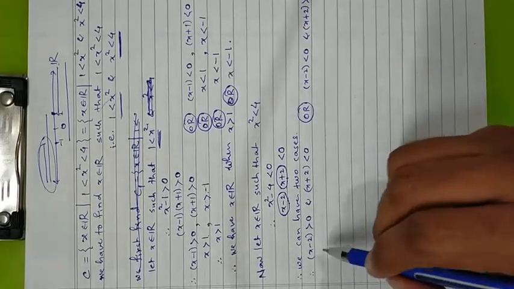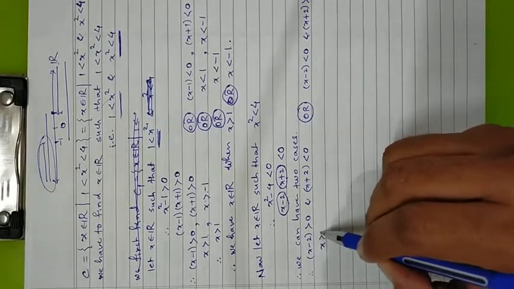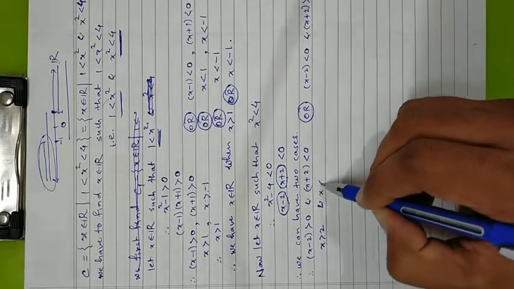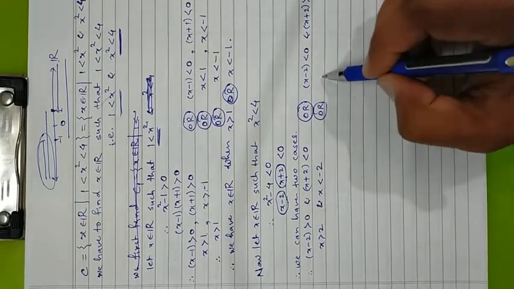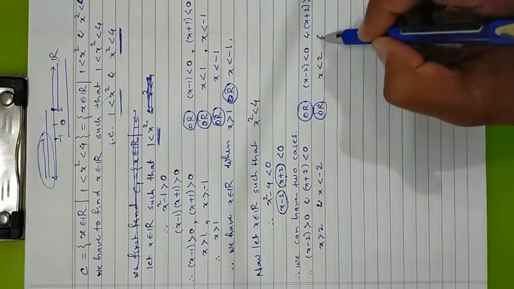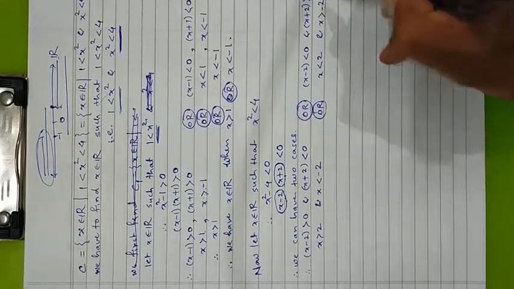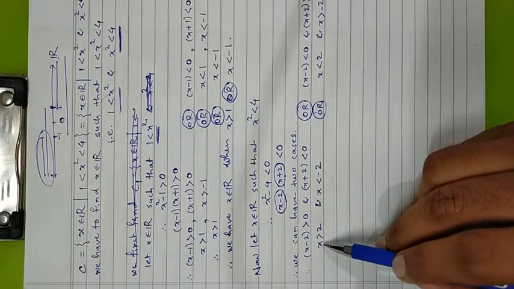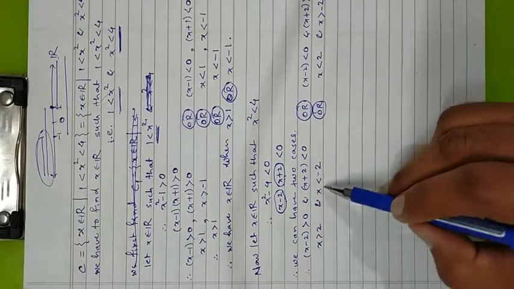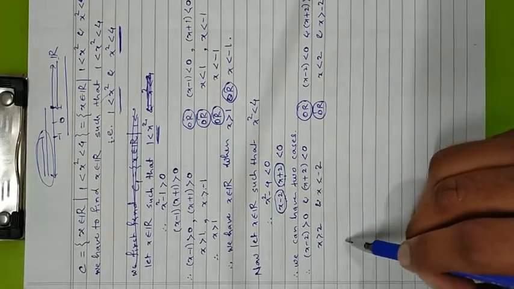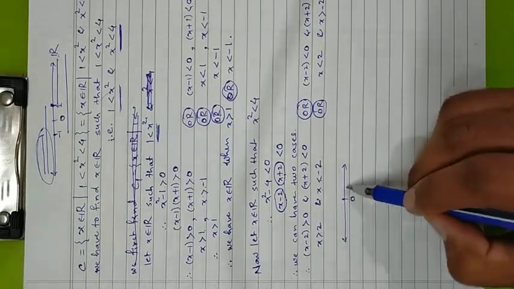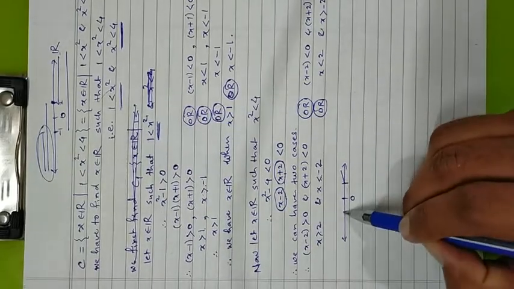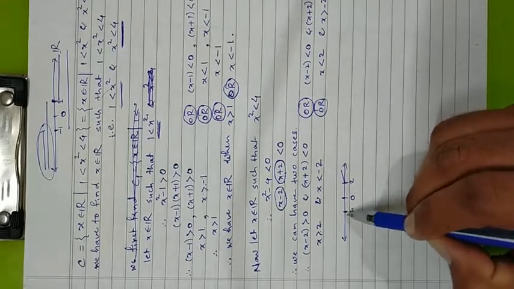Now simplify these two things. X greater than 2 and x less than minus 2. Or for this thing x less than 2 and x greater than minus 2. Try to check x greater than 2 and x less than minus 2. So do we have a real number which is greater than 2 and which is less than minus 2?